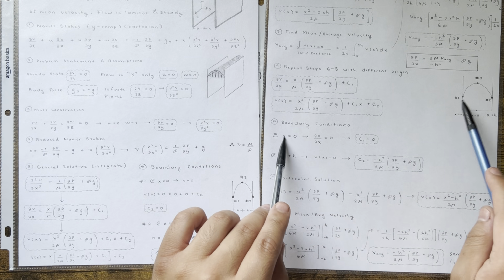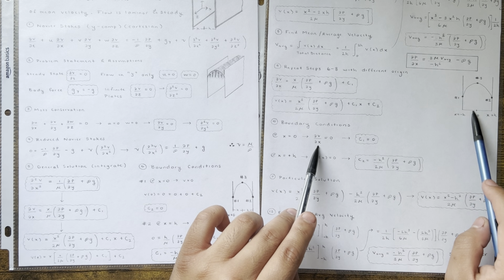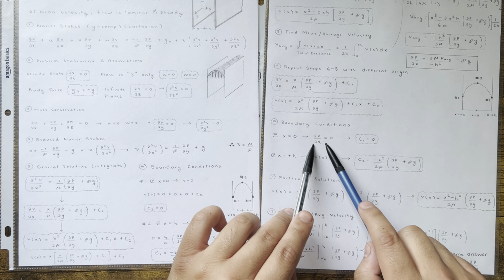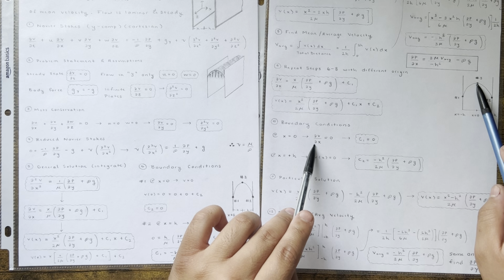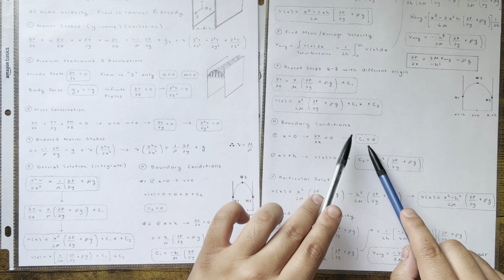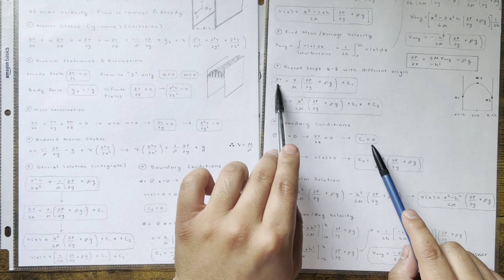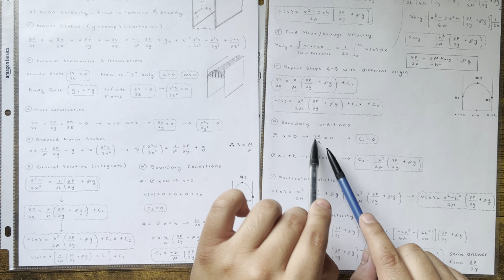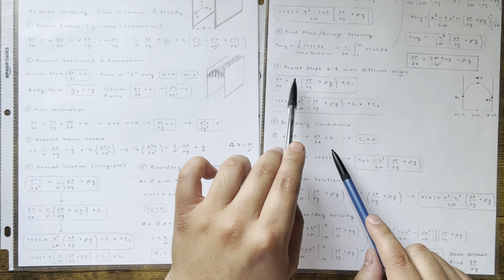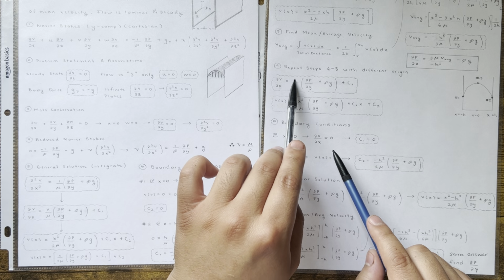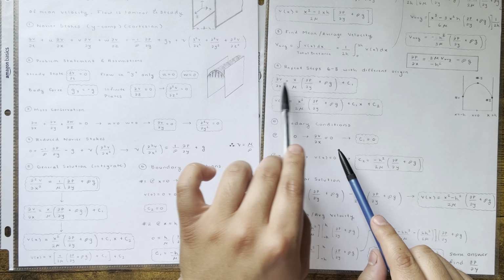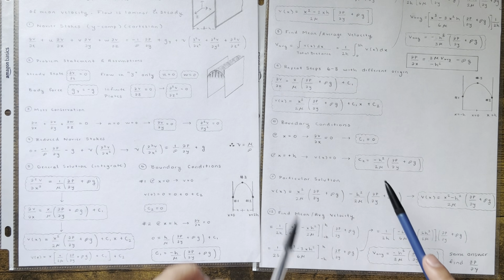So at x equals 0, we know the change in velocity is 0, I'm sorry. So right here, down the middle, x equals 0, change in velocity is 0. So that means my C1 is 0, right? Because I'm going to use this equation, change in V over change in X. So this is 0. For any X you see, plug in a 0. So this is 0 times all this is 0. So C1 is 0. Boom.